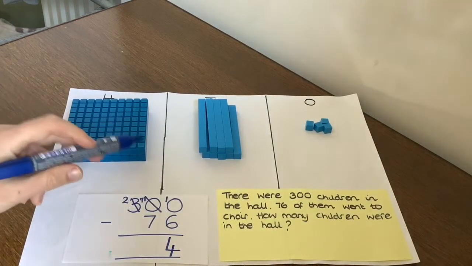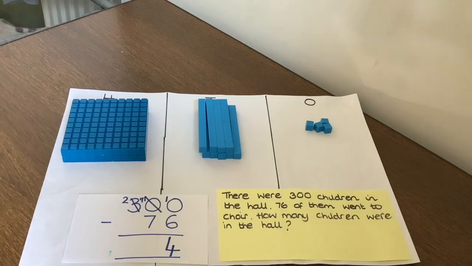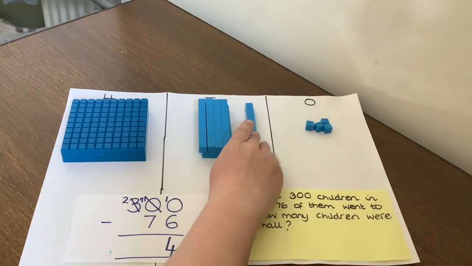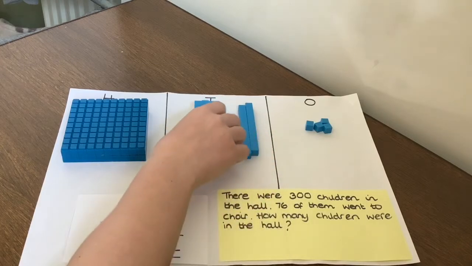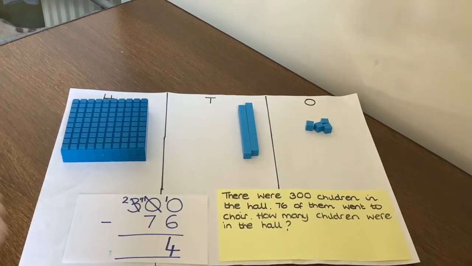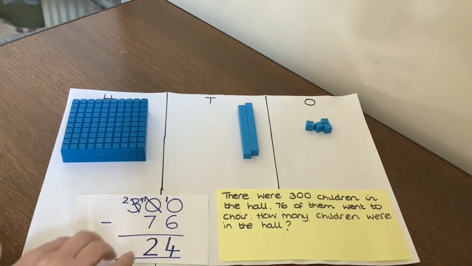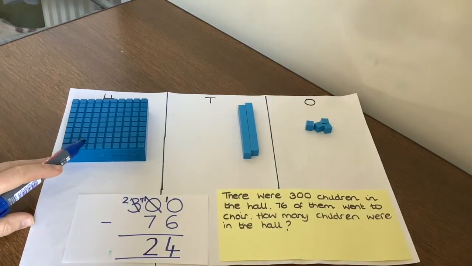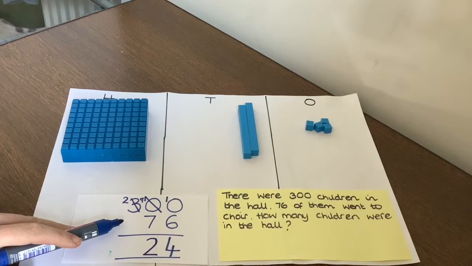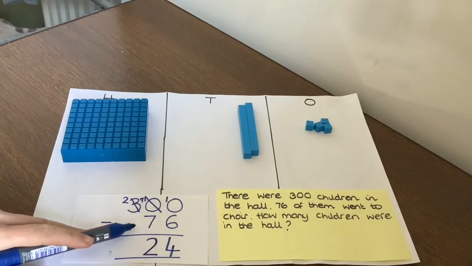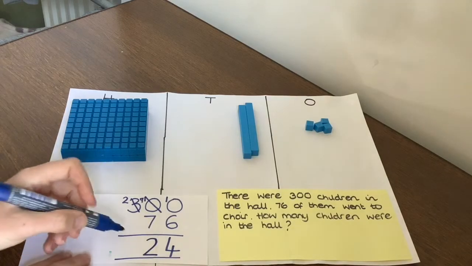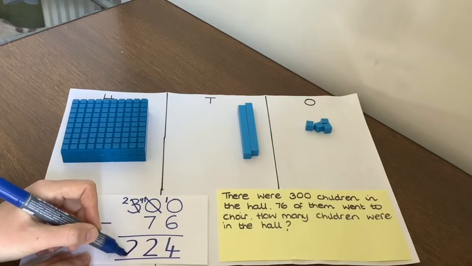Then we go to the tens column. We have 9 tens and we need to subtract 7 of them. So let's subtract 7 of them. And that will leave us with 2 tens. And then I have 200, but I don't need to subtract anything from it because it was a 2-digit number I was subtracting, so it remains 200.